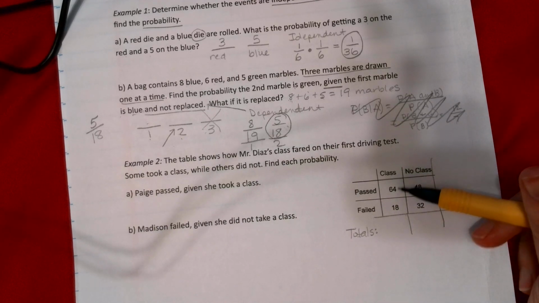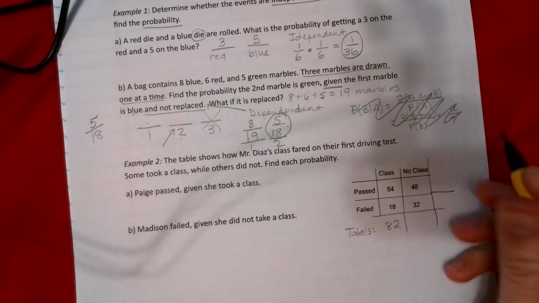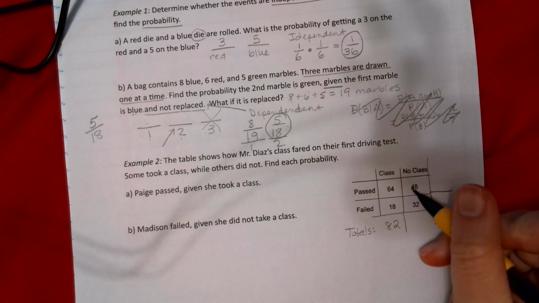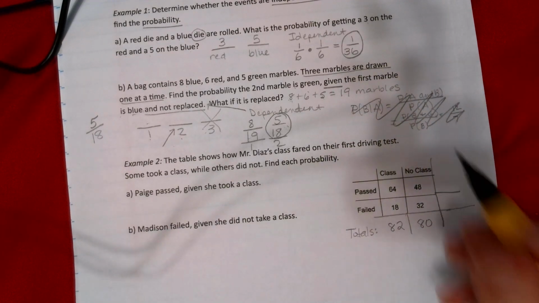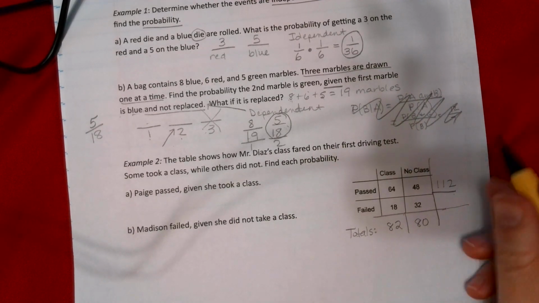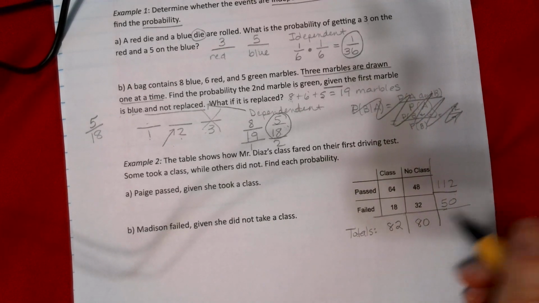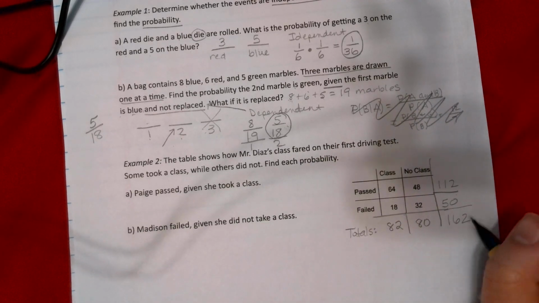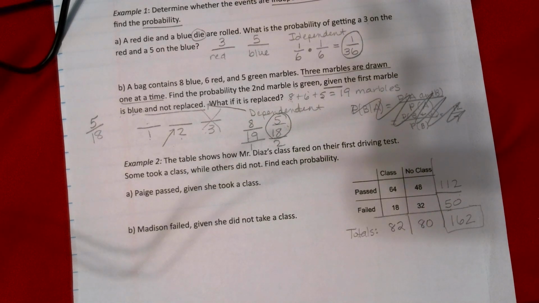So how many took the class? 64 and 18 took the class. That's 82 total kids. How many didn't take a class? 80 of the kids did not take a class. All right. How many passed the first time through? 112. Just adding these. And how many failed? 50 of them failed. So no matter which way you add these, there were a total of 162 children who took this driving test, whether we talk about passing and failing, or whether we talk about who took the class or not.